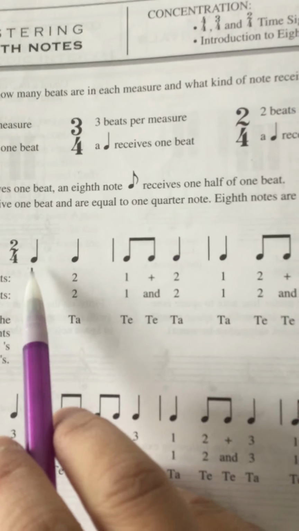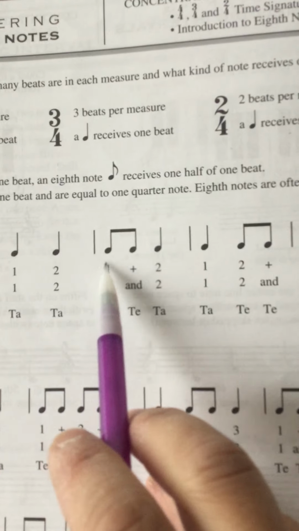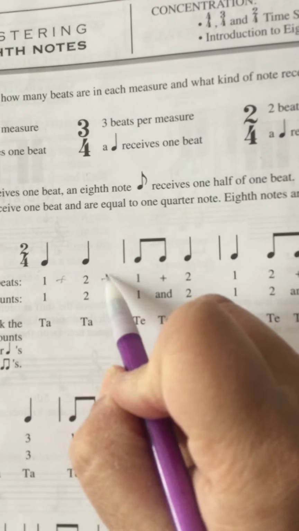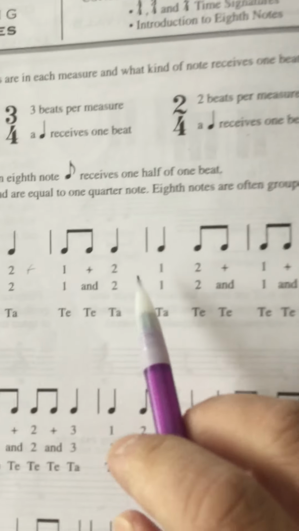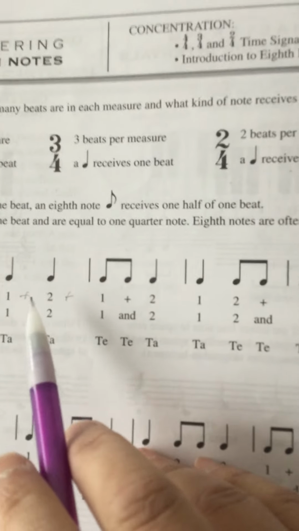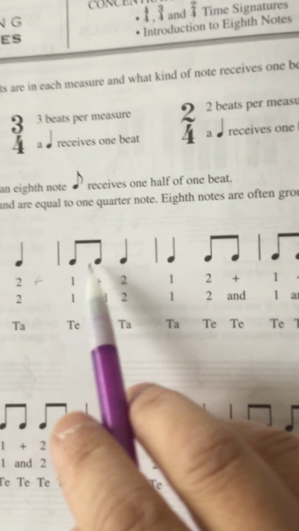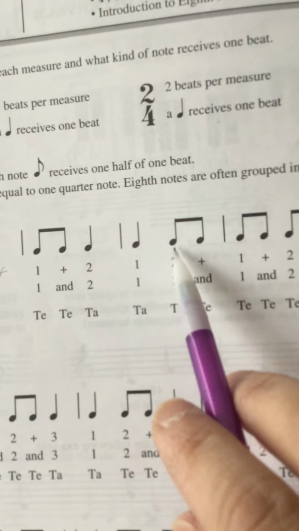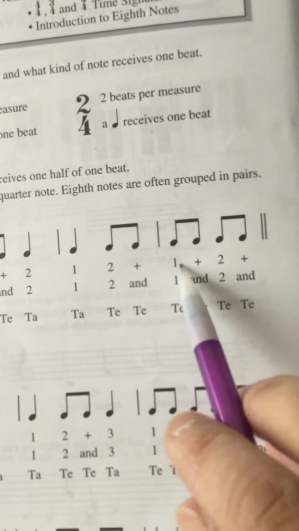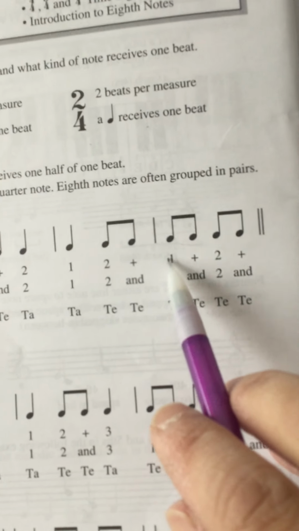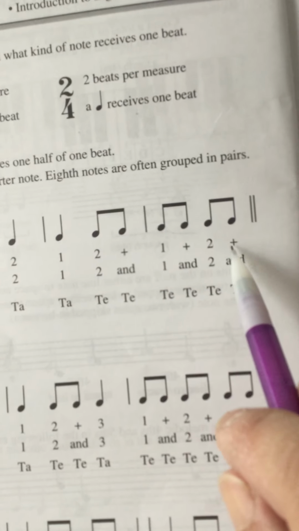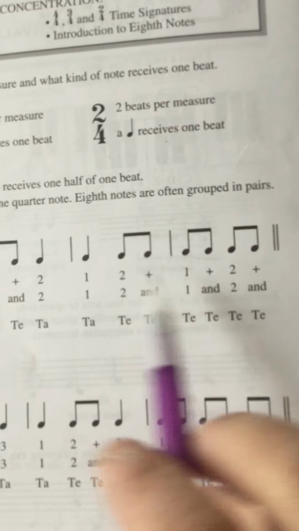So just like we were doing, it's 1, 2, 1, and 2, and they leave out the ands. You can always put in ands. I mean, they exist. Those are just the halfway points between beats. They just leave them out when there's not actually a note on that and beat. So they got 1, 2, and 1, and 2, and 1, and 2, and 1, and 2, and, right. So every time you've got an eighth note, it's just a half a beat. It's got to be the first half of the first beat or the second half of the first beat, right? First half of the second beat, second half of the second beat. Okay, so hopefully that makes sense.